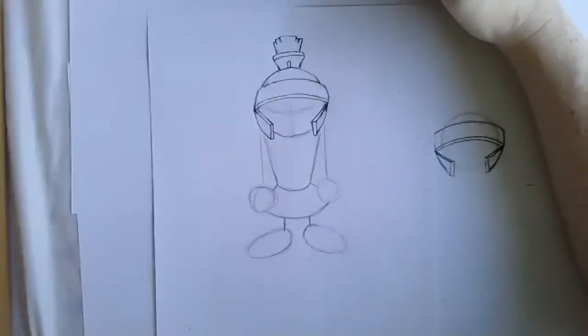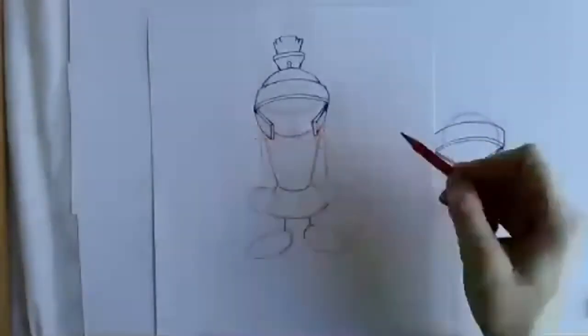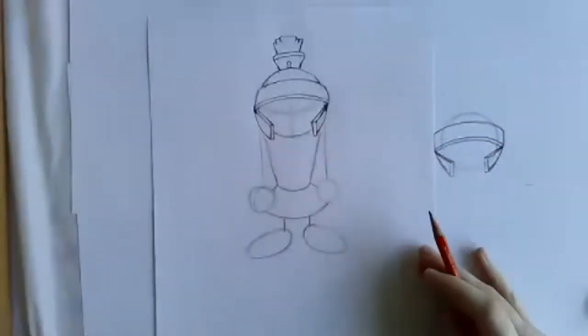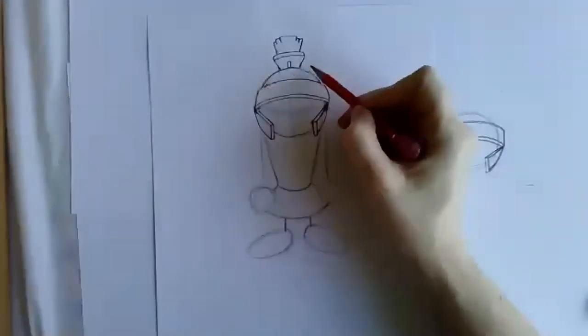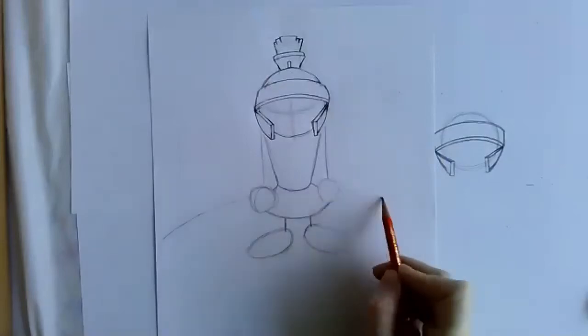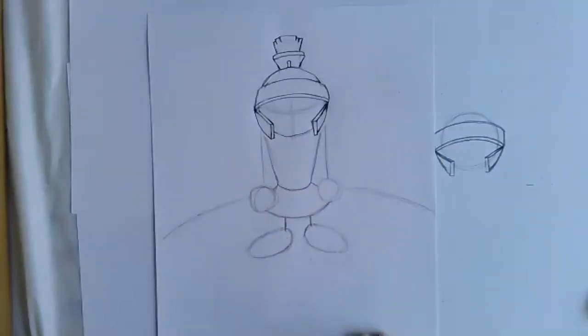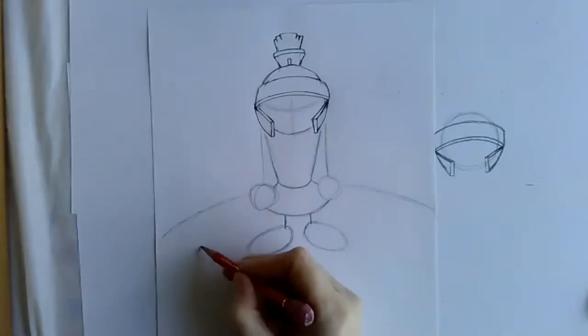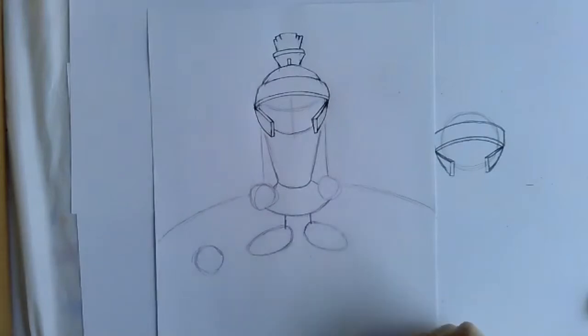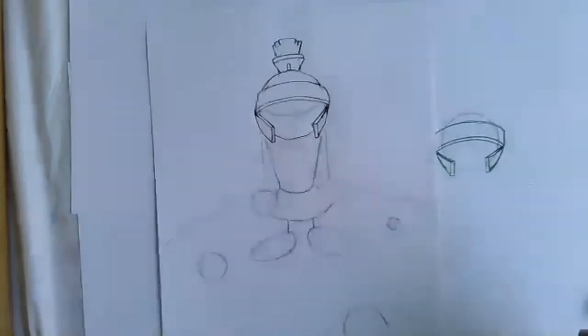While you're waiting, if you are already caught up, you can start to do a design in the background. You can try to put him somewhere. Maybe he's standing on a planet. Draw a planet behind him, some craters. Big craters, some little craters. It's like Swiss cheese, like he's standing on Swiss cheese.